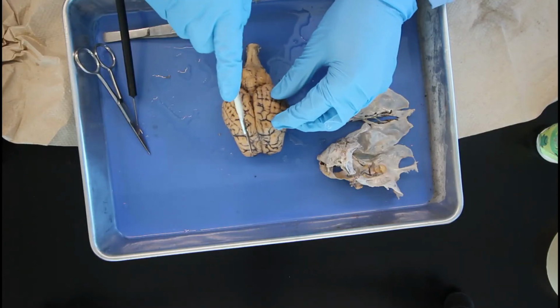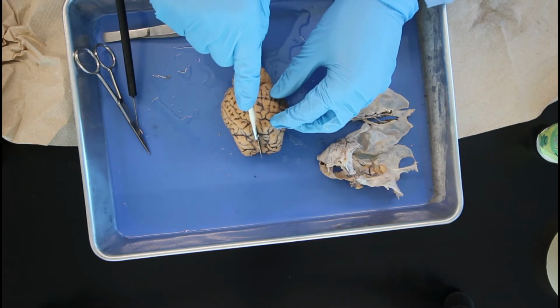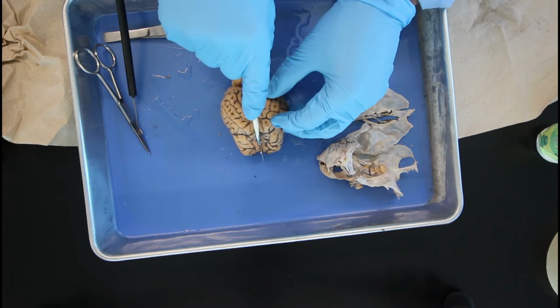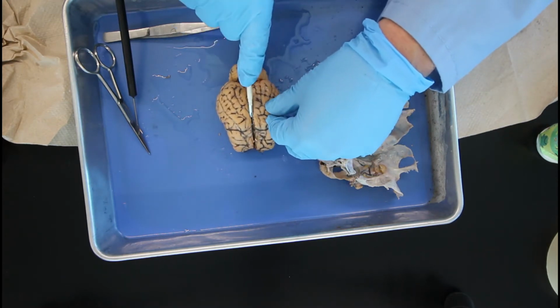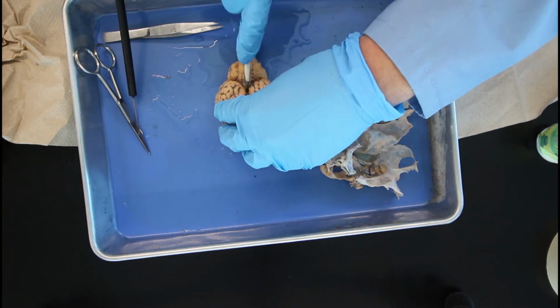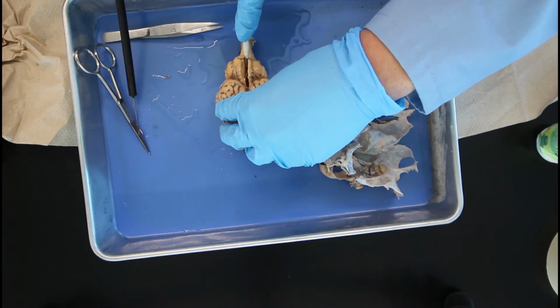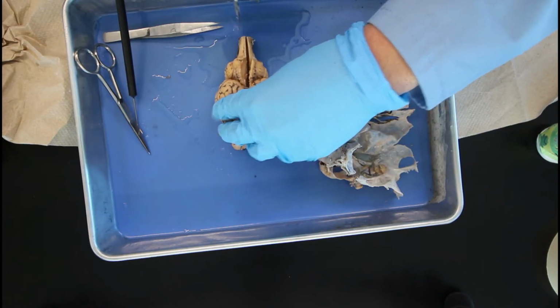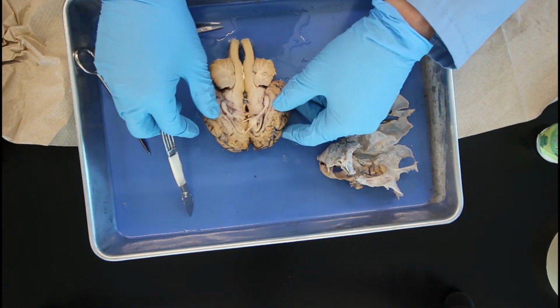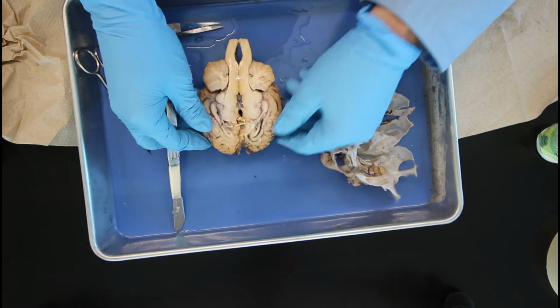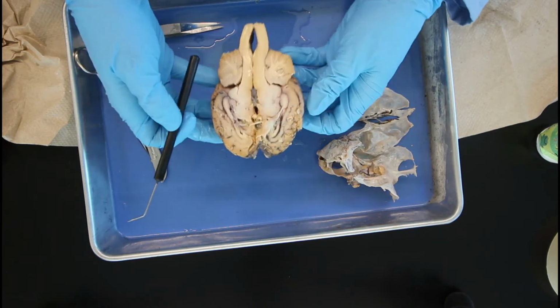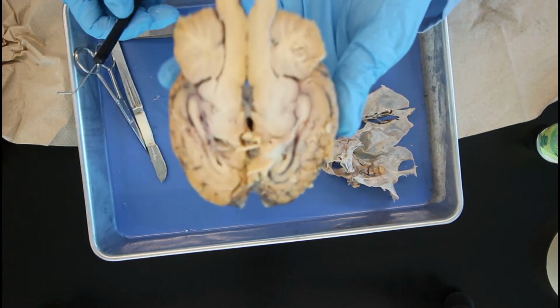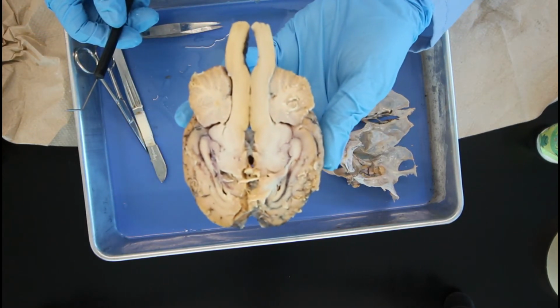We're going to go ahead and make our incision straight down to separate the lobes in half, as well as the cerebrum and the spinal cord as well. Okay. After you cut, you can see all the different components that make up the inner part of the brain.